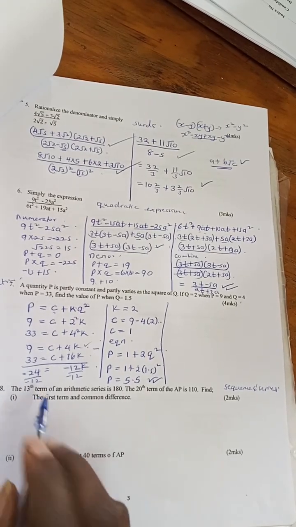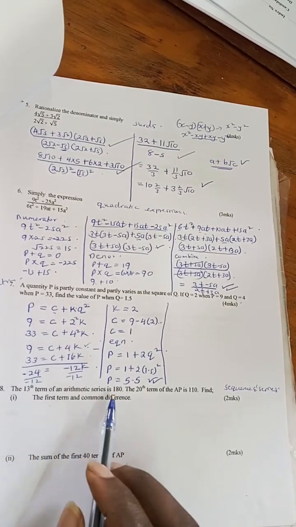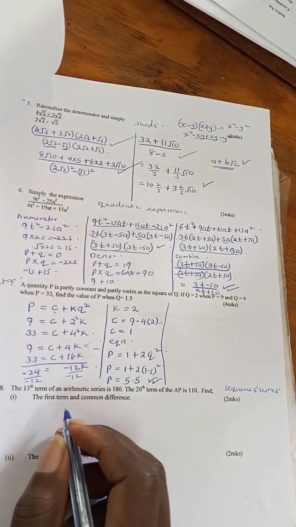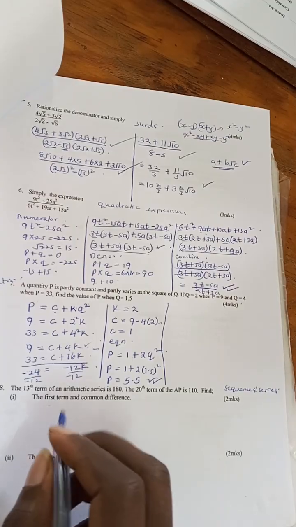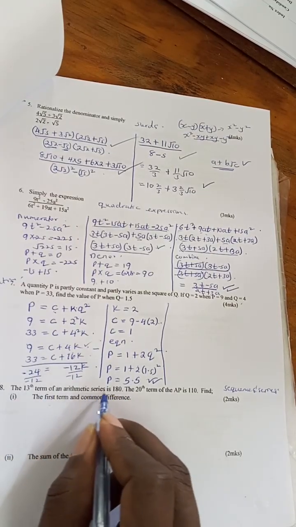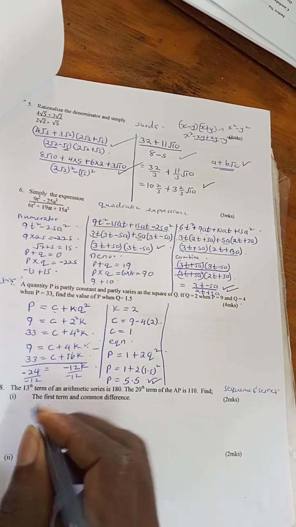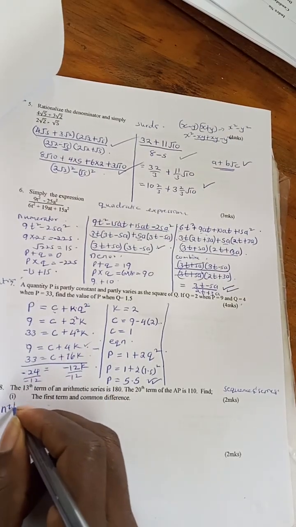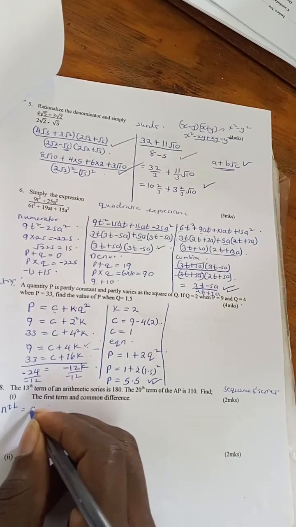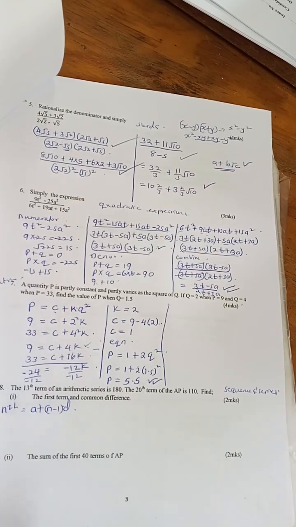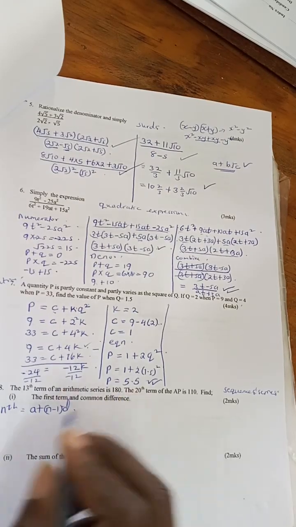Lastly, we have 13. Okay, the arithmetic series, which is sequence and series. Now, here we are going to say the 13th term of an arithmetic series is 180. So we always say the nth term of the arithmetic series is a plus n minus 1 d.